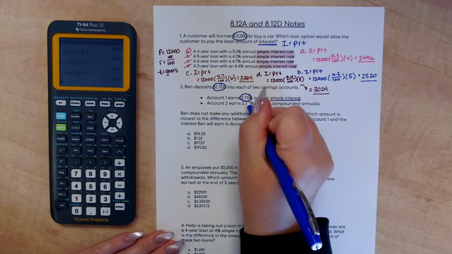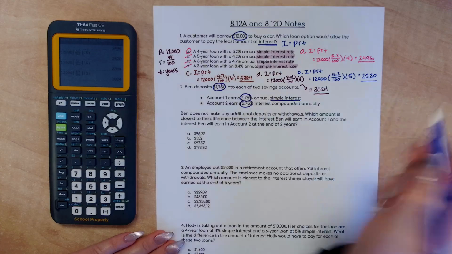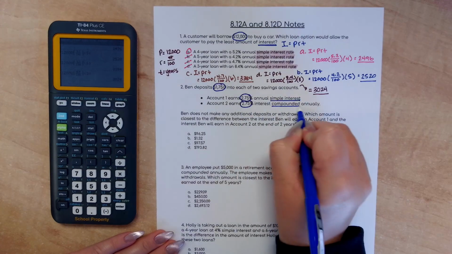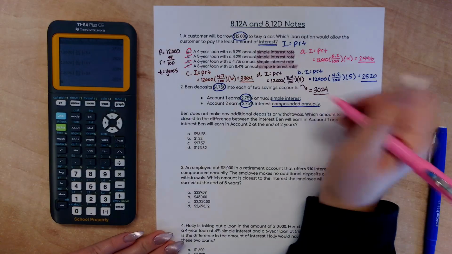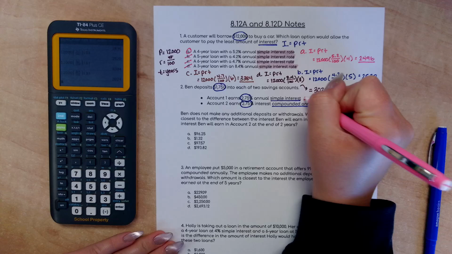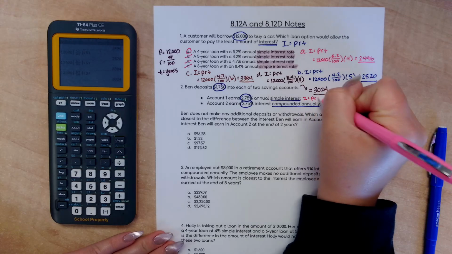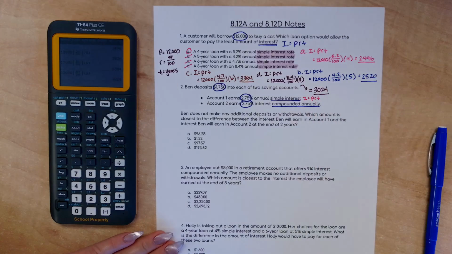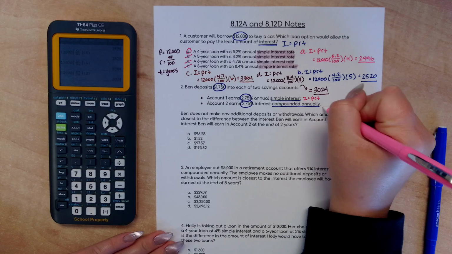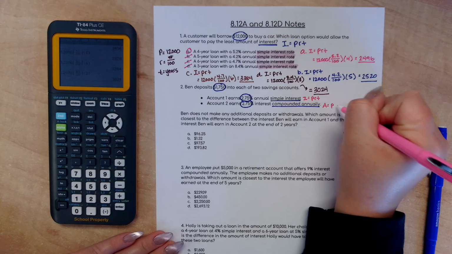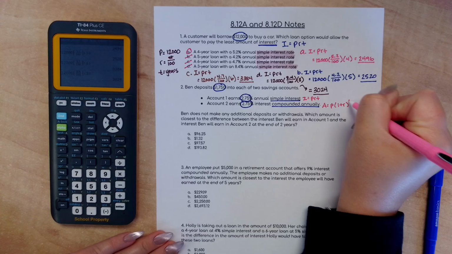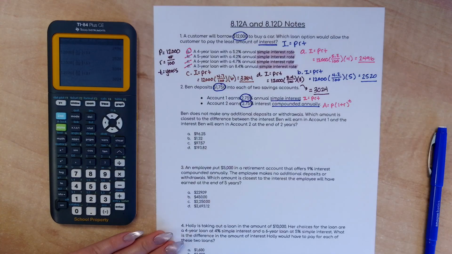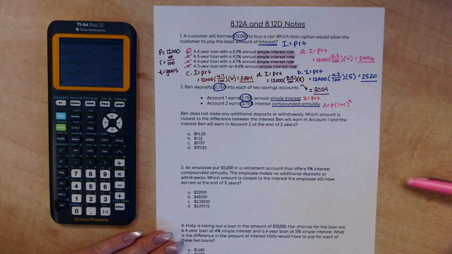Account 2 earns 2.75% interest compounded annually. So already right there, those are two different formulas. Account 1 uses I equals PRT, and account 2 uses A equals P times 1 plus R to the power of T. Nothing that I have to memorize. Those are all on your reference charts.